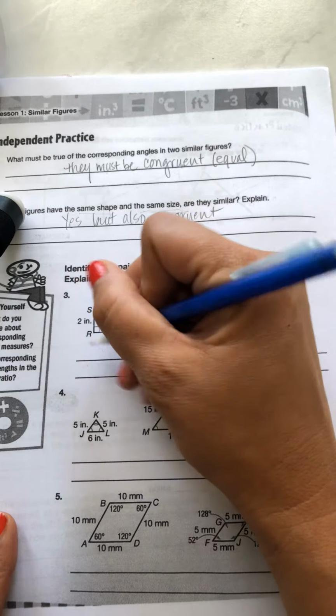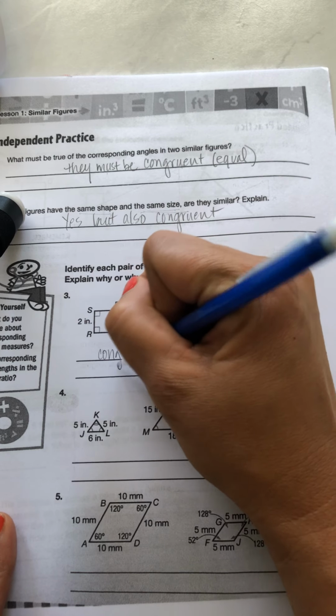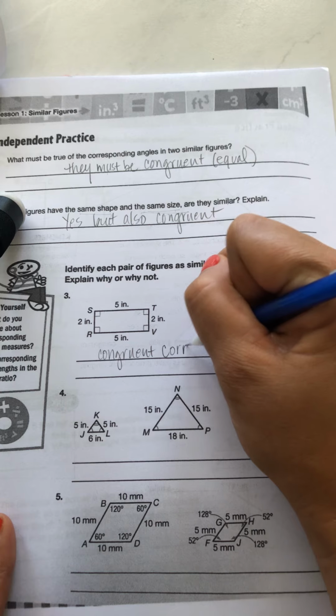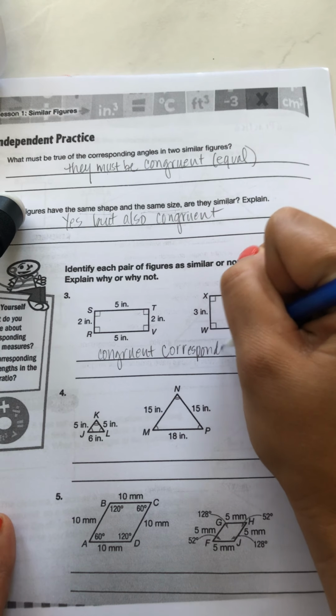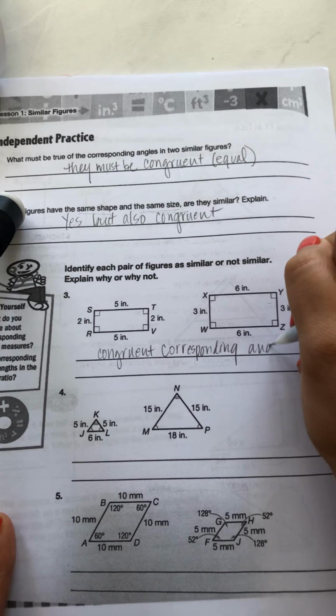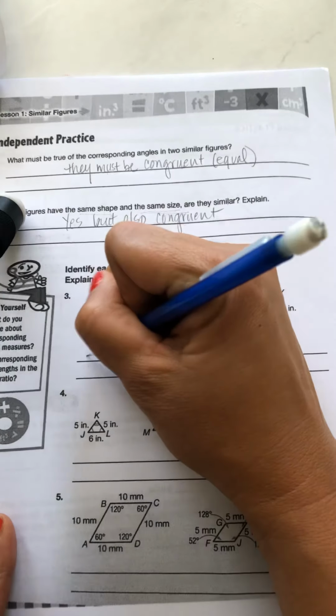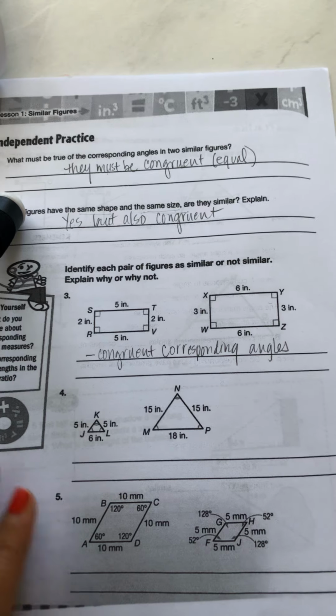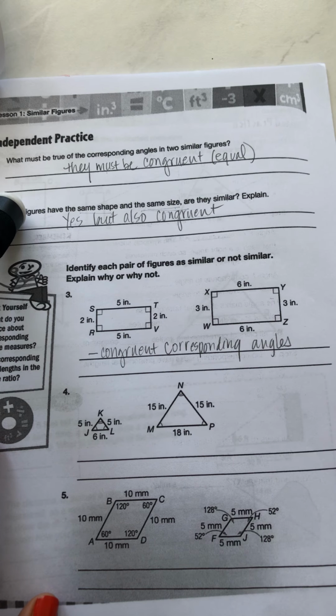So I'm just going to write down here, congruent corresponding angles. So that's one reason why they could be similar. But now we have to check the corresponding sides to see if they're proportional. So we're basically going to compare them and make sure they're all the same proportion.